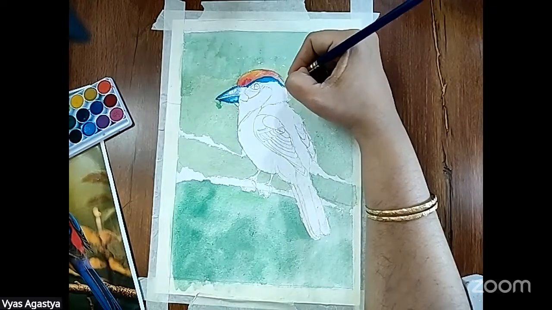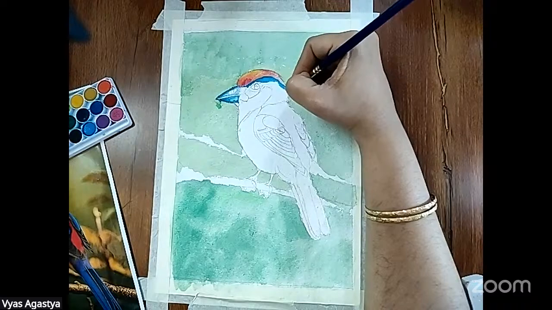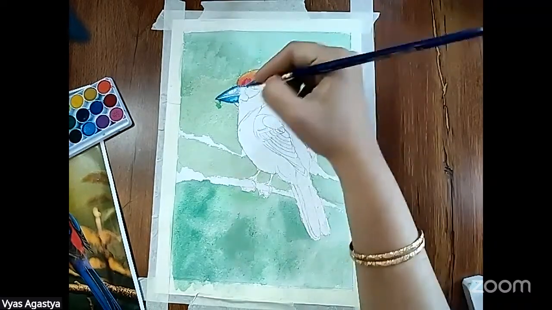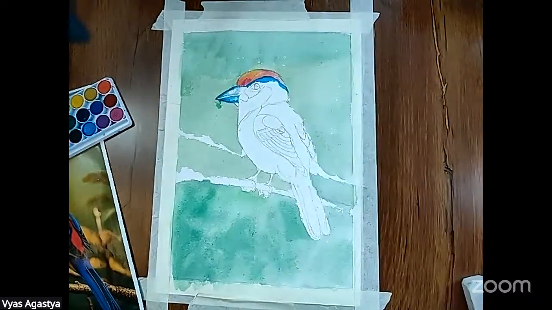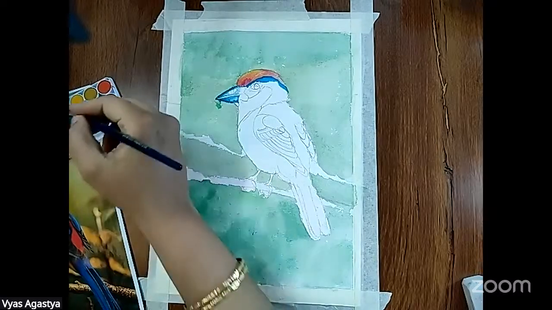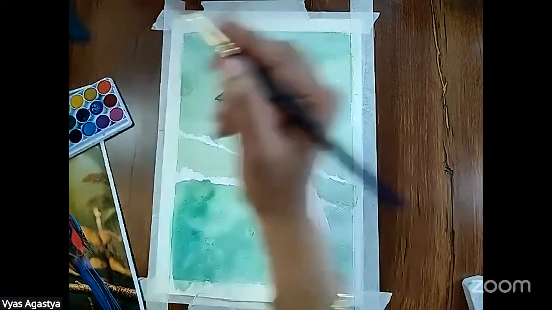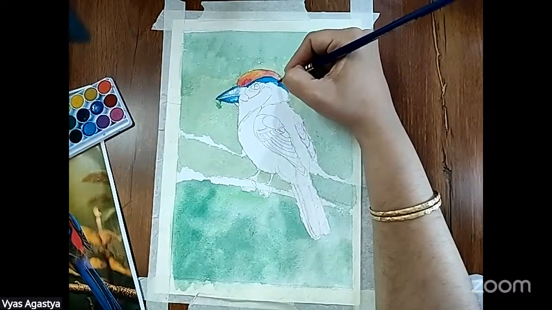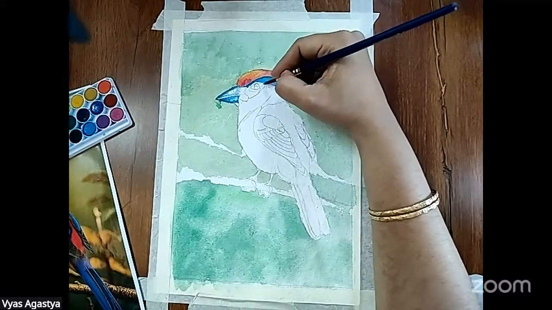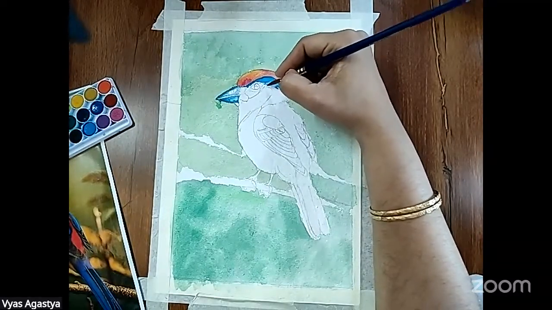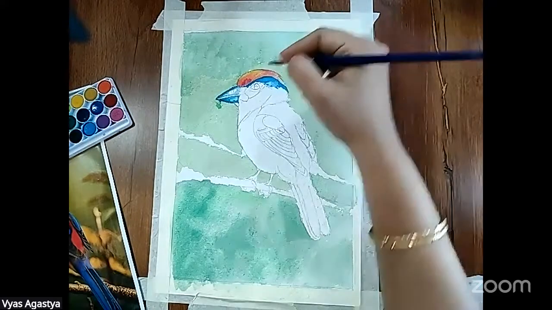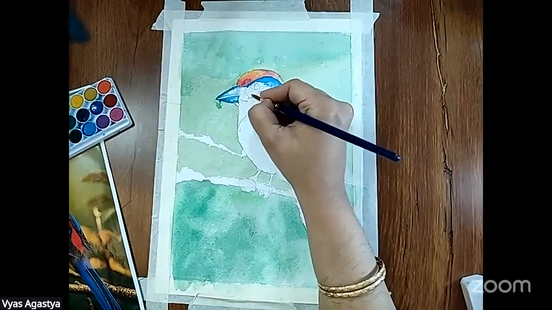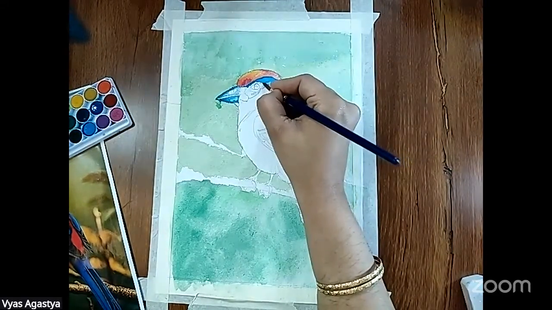You should practice. I'm again and again emphasizing that, practice the cross hatching technique to get smooth strokes. Now I'm taking cobalt blue and I'm mixing here. It is a very fun activity, right? See here, like this.